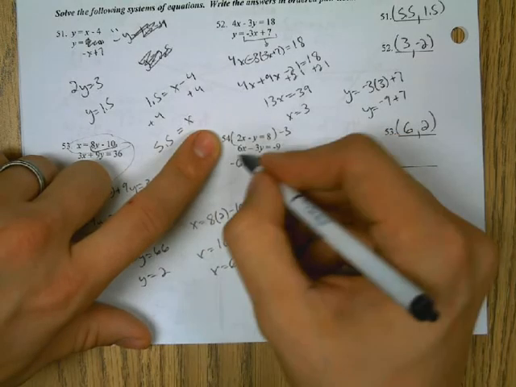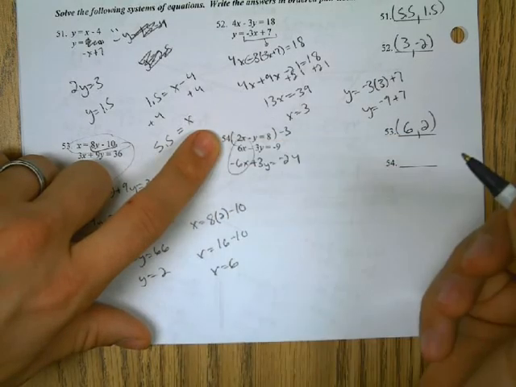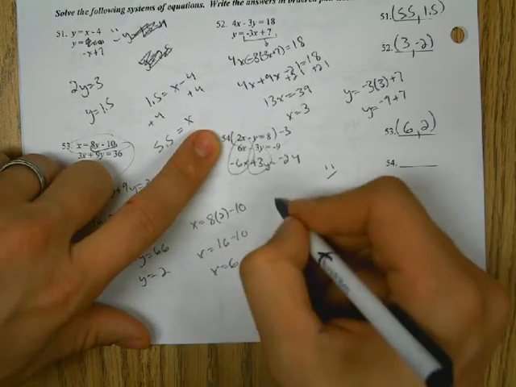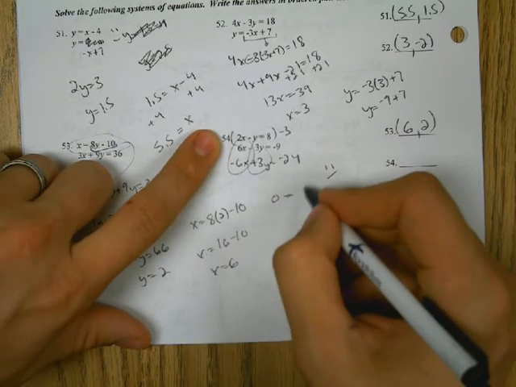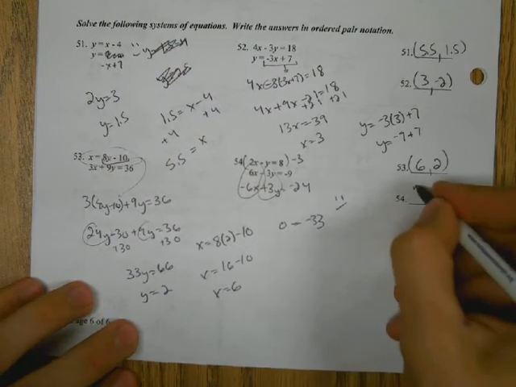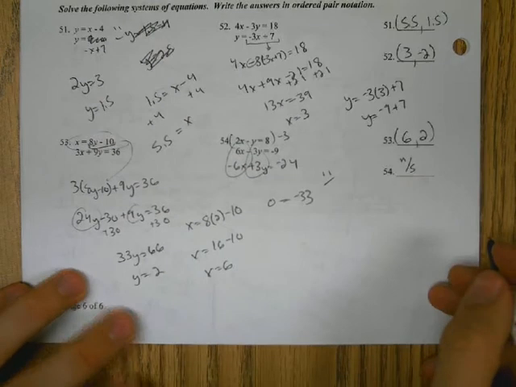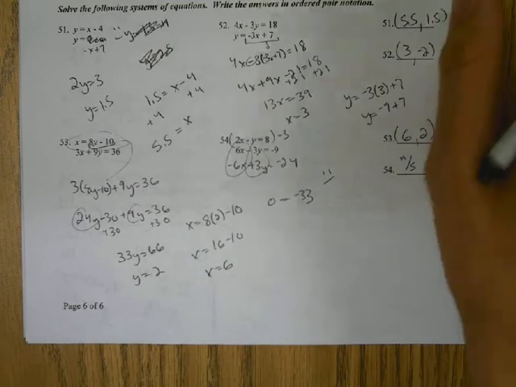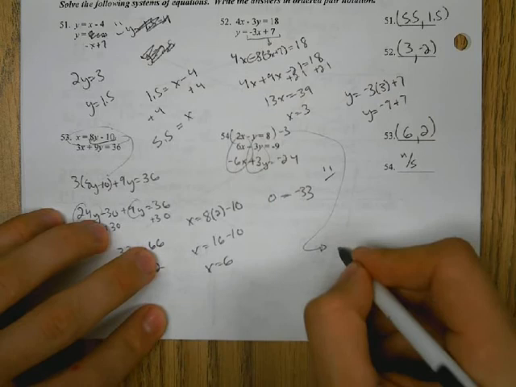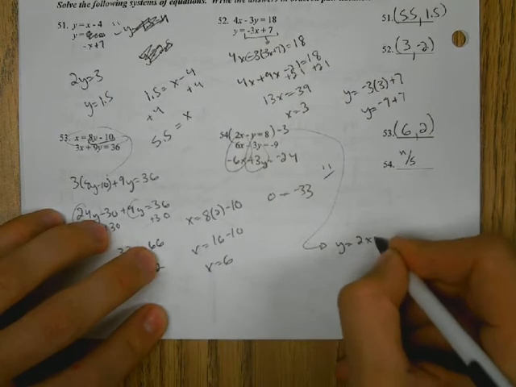I add everything together. The 6's cancel. The y's will also cancel. Here's where we have to be careful. I'm going to get 0 is equal to negative 33. When I look at that, we're going to immediately think it's no solution. But what you want to do is go back and make sure they're parallel lines. So you're going to take this equation, solve it for y. You'll get y is equal to 2x minus 8.